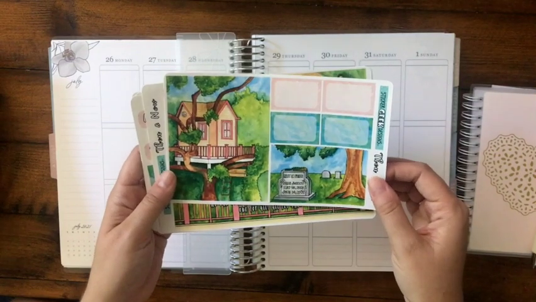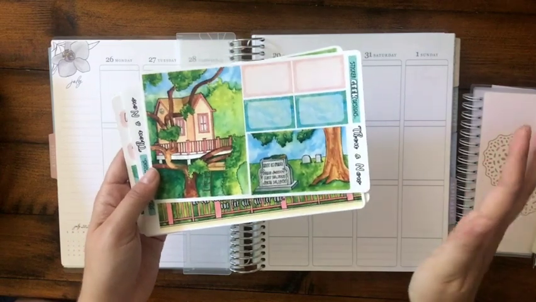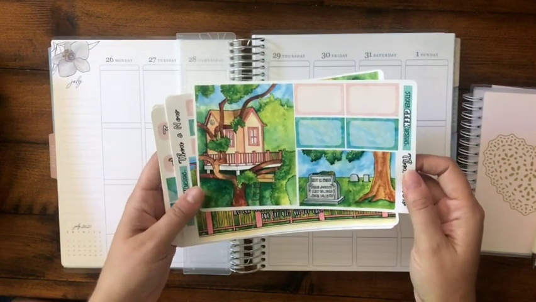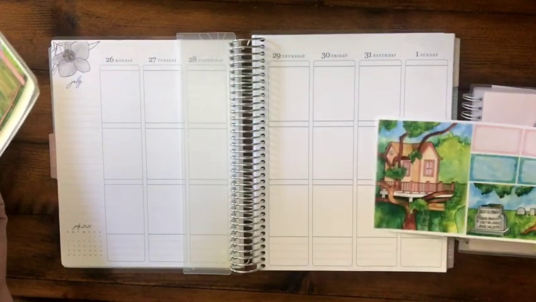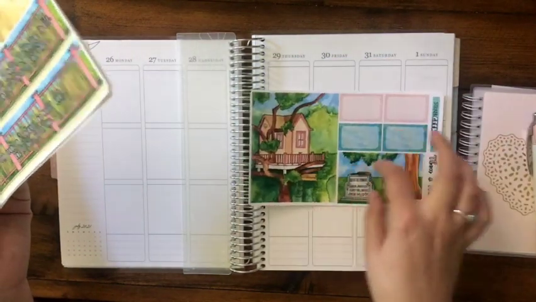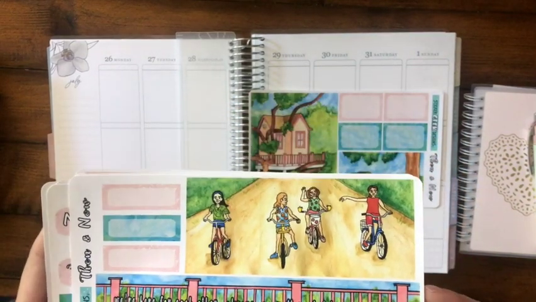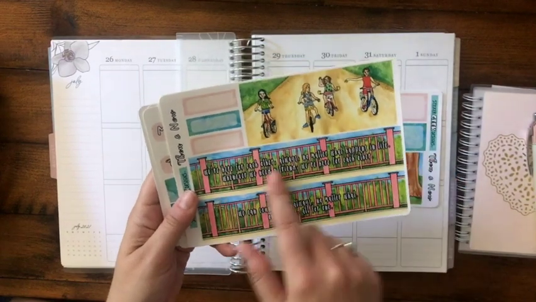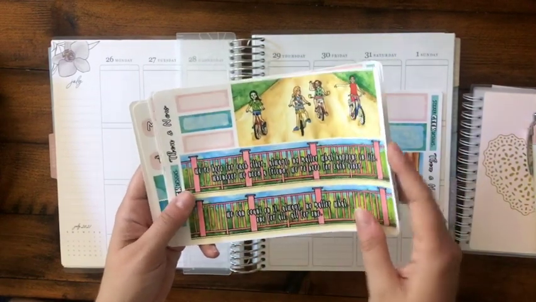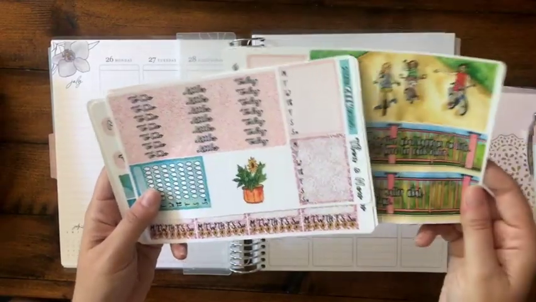So StickerGeekDesigns is a non-white space designer kind of kit, so I am going to try and utilize as much of this as possible. So we've got the weekend full boxes, we've got some full boxes here. These are the other full boxes, and as you can see, that art is just fantastic. So this is kind of a wordy kit, but we've got the washi down here with a quote from the film.